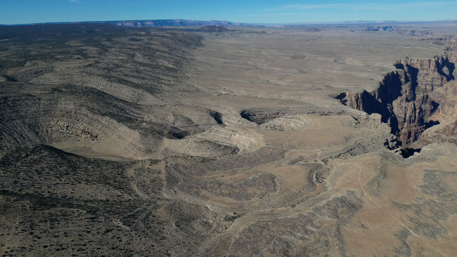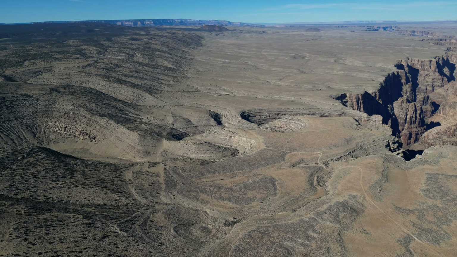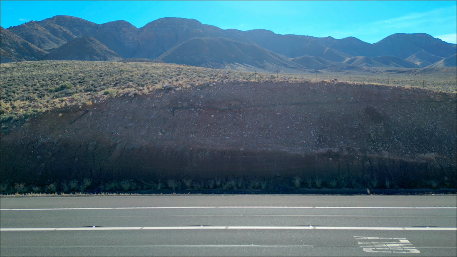Now, I was told that I could never find gravel layers up here because that would indicate river deposition on this plateau. But this road cut reveals about 15 feet of gravel and boulders above the sandstone.